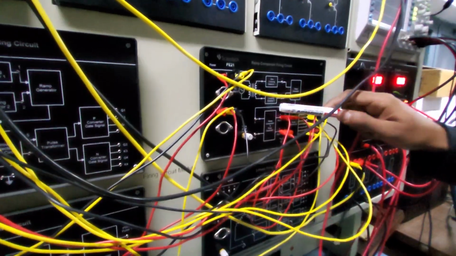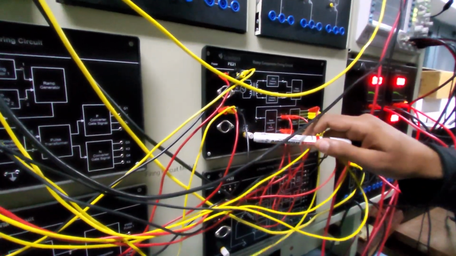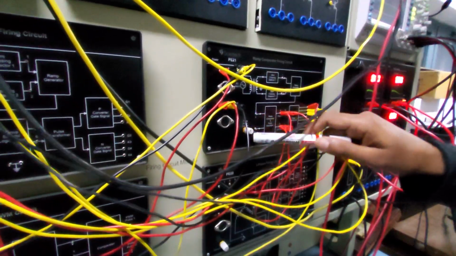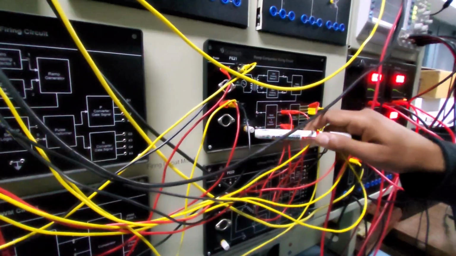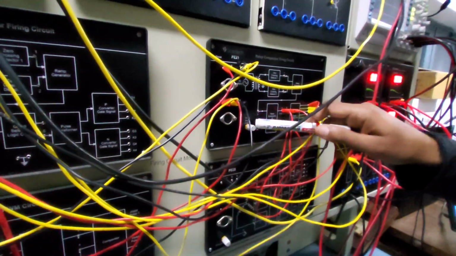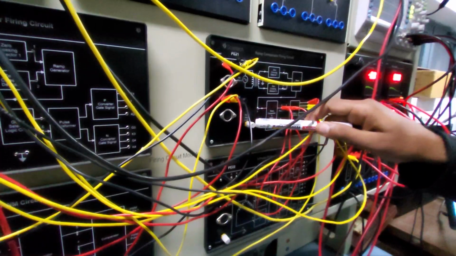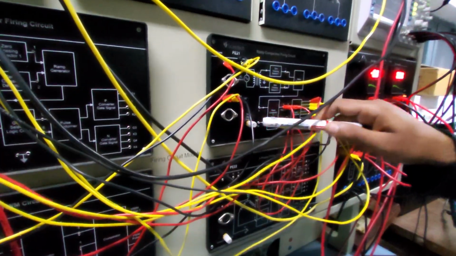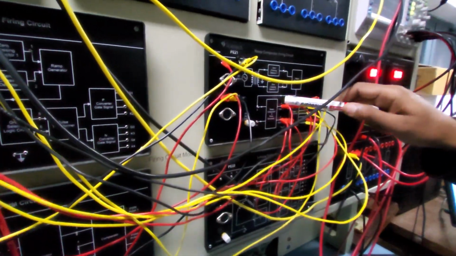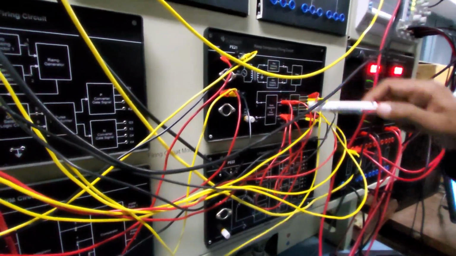Again the sawtooth waveform is compared with a comparator through this variable port. If you vary this variable port or control signal, the VC signal is provided by this knob. So by human or open loop control, you just set a control signal from this knob. We can control the firing delay across the output of the ramp comparator.